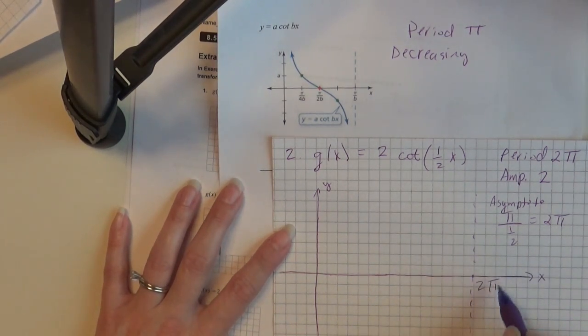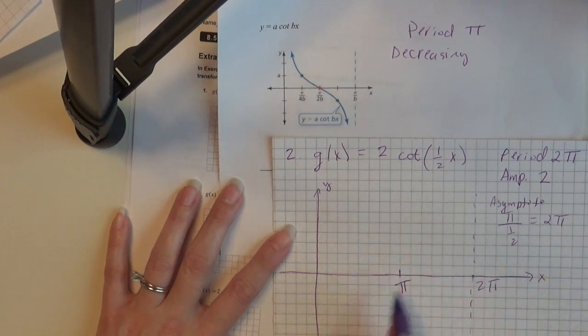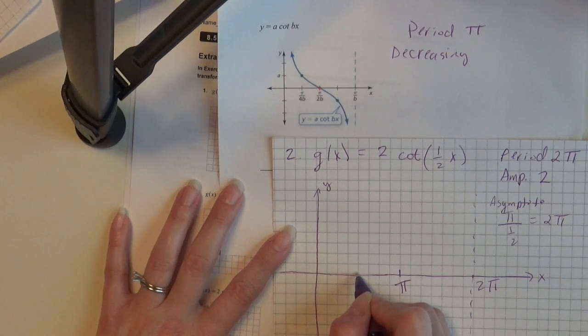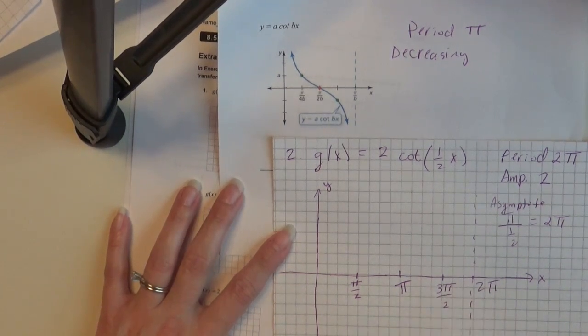Okay, we want to find the halfway point here. The halfway point between 0 and 2 pi would be pi. And then we want to find the 1/4 mark, so that's going to be pi over 2. And then over here, this would be 3 pi over 2. Because it's going to be 1/4 of your period, half of your period, 3/4 of your period, and then that's the whole period.